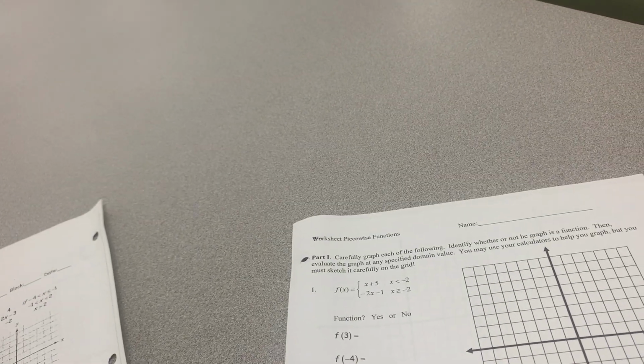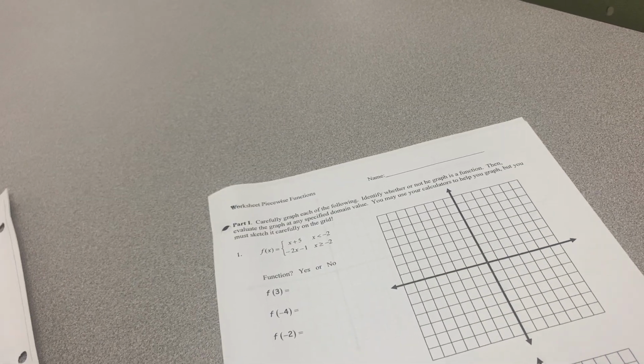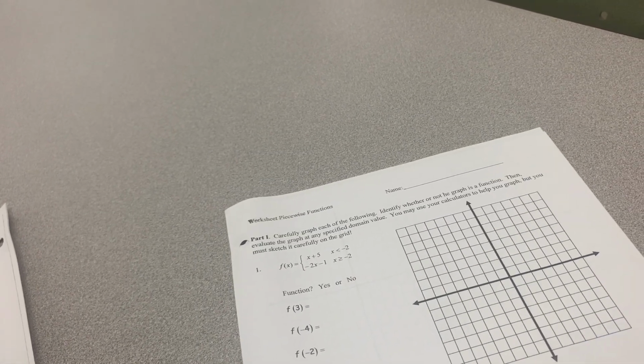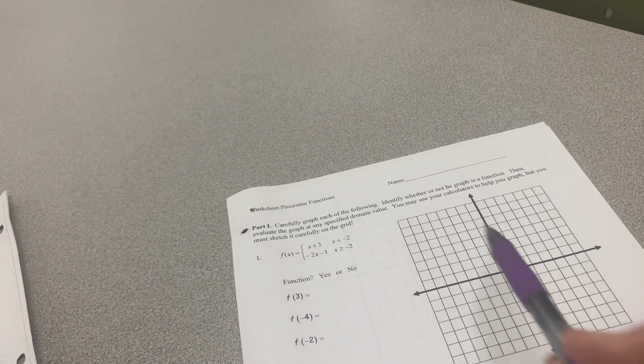Okay, we're in part 2 of piecewise functions. We broke it up into two pieces yesterday. We were given a graph and told to create the function like this. Now we're given the function and told to graph it.